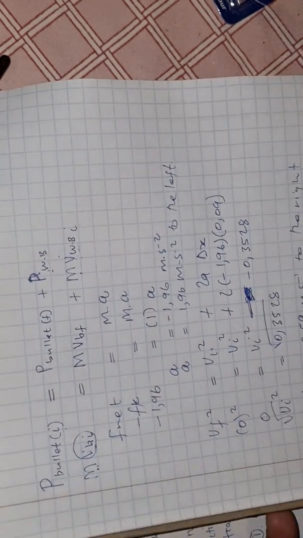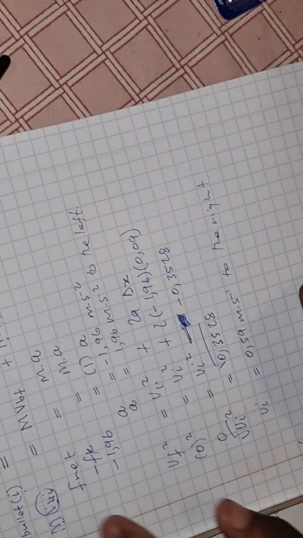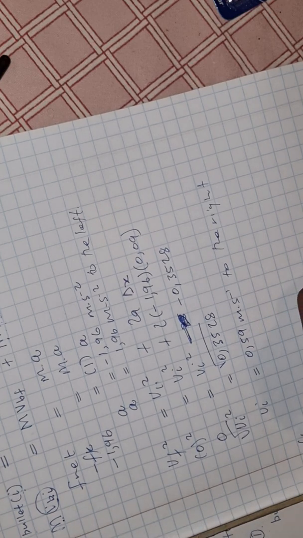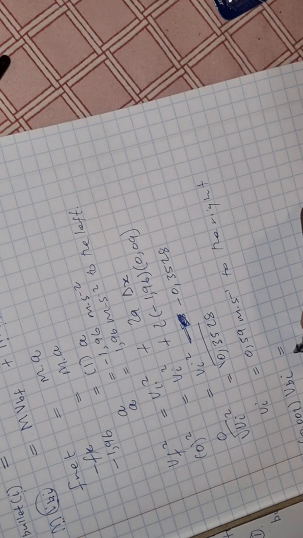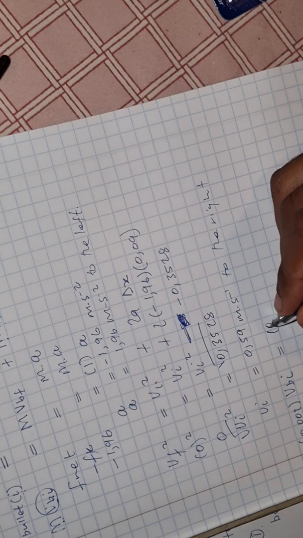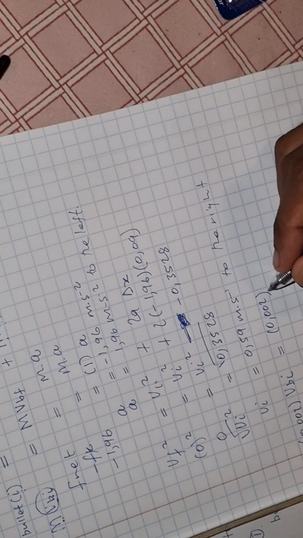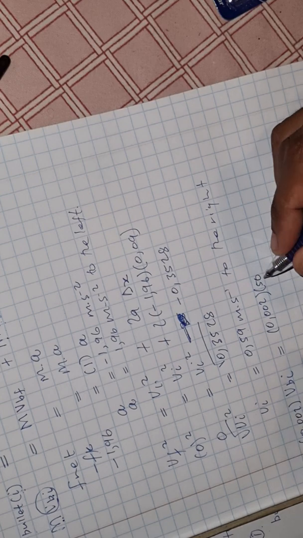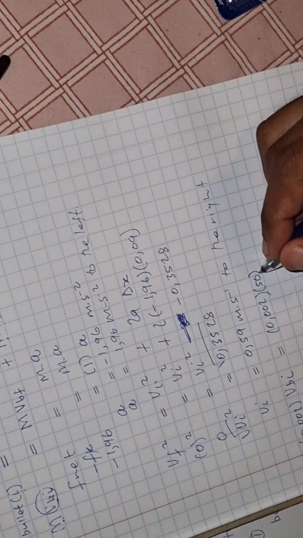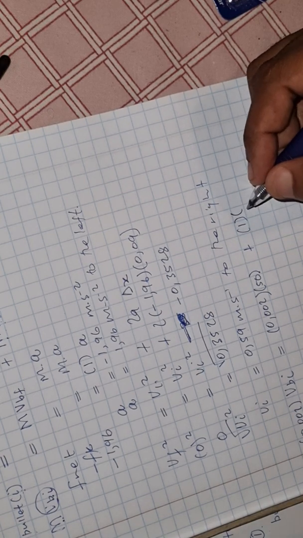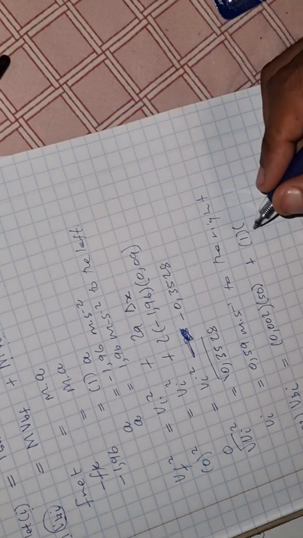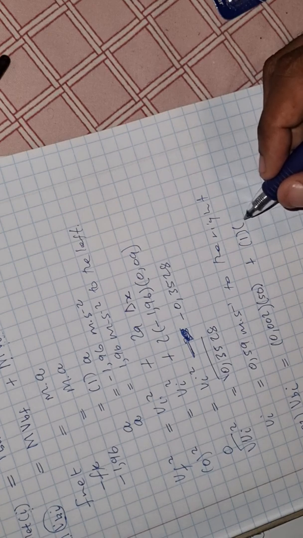Now we go back to our formula. This formula, we are going to say the mass of the bullet, 0.002 kilograms, multiplied by the initial velocity of the bullet is equal to the mass of the bullet, 0.002 kilograms, multiplied by the final velocity of the bullet, which was reduced to 50 meters per second, plus the mass of the wooden block, which was 1, multiplied by the velocity of the wooden block.